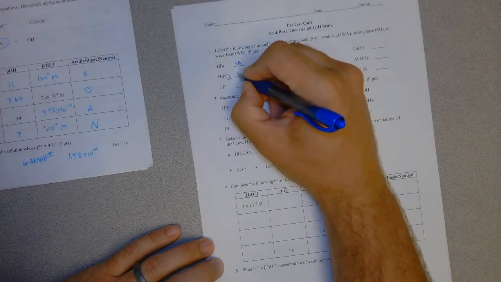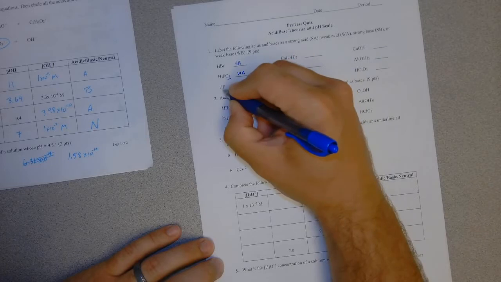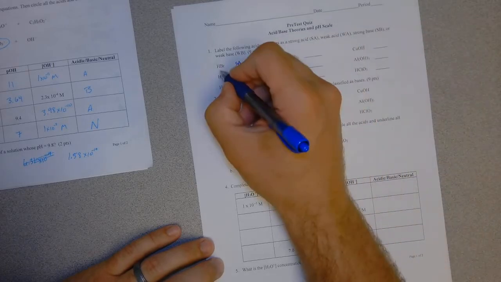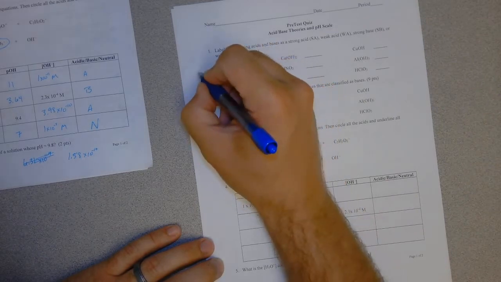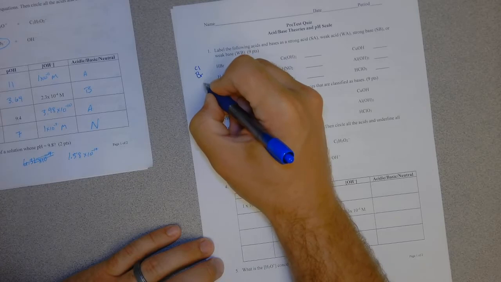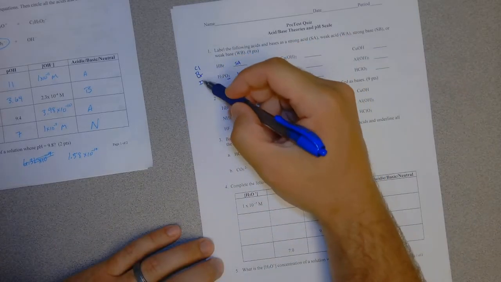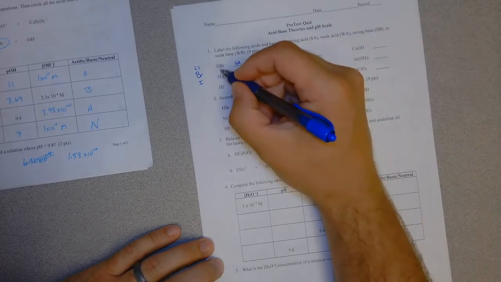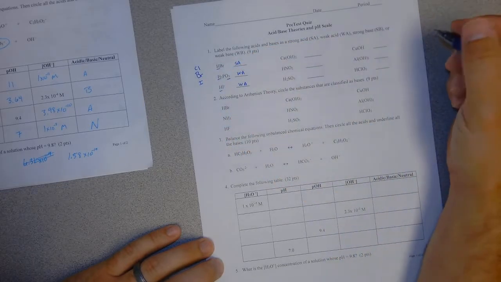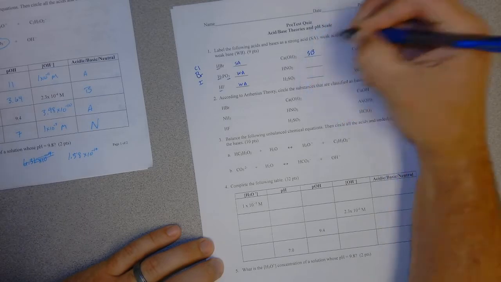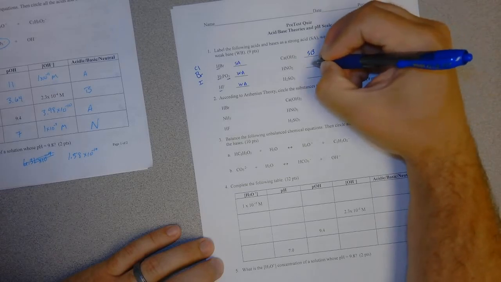H3PO3 is a weak acid. And hydrofluoric is a weak acid. Okay, so all your binary acids are going to be Br, Cl, and I. Those are all your strong acids, and because they all have hydrogen, these all should be acids. Calcium hydroxide, this is one of your strong bases. HNO2, this is a weak acid.